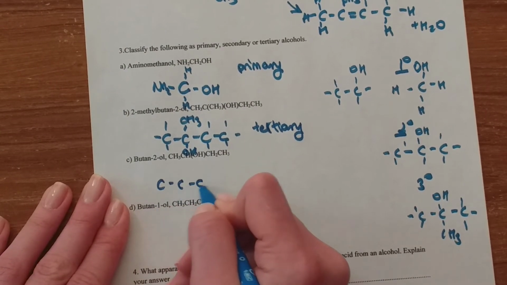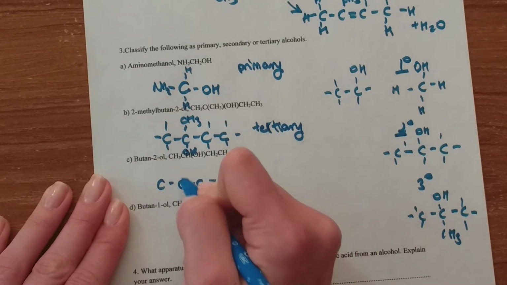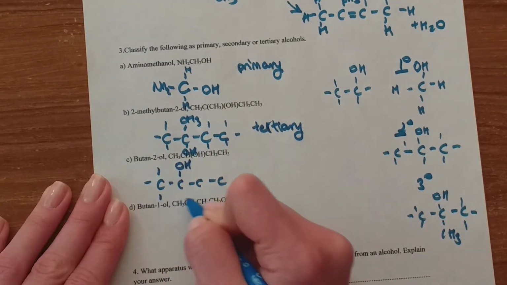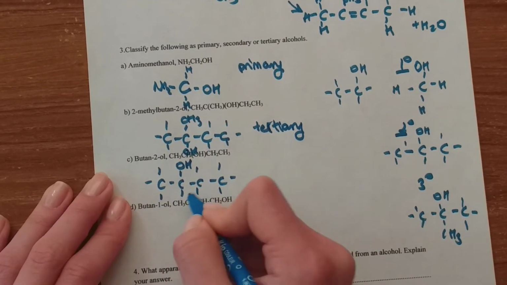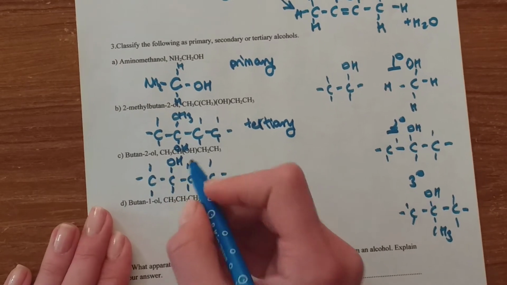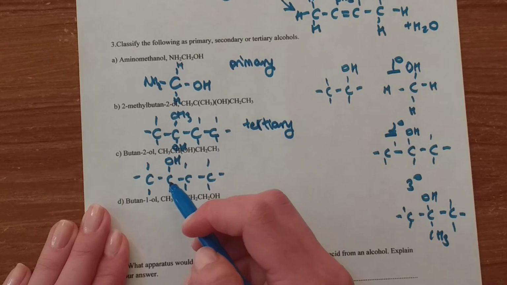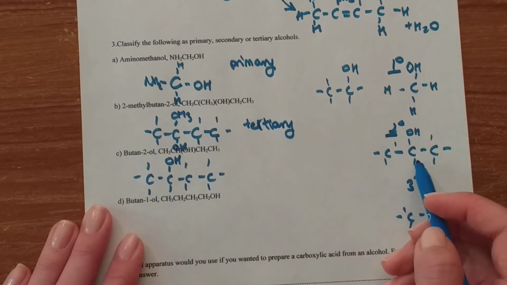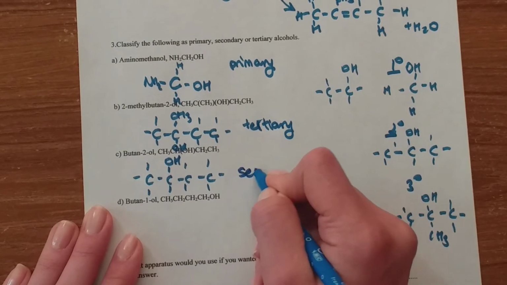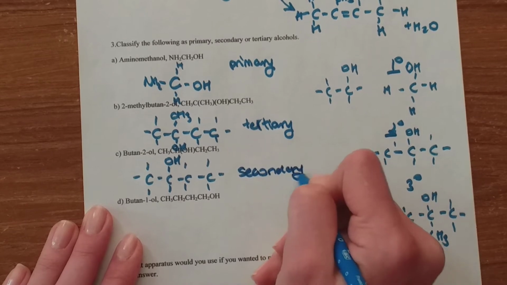The next one is butan-2-ol. So butane. So again, 4 carbons, 2. So the OH group is on the second carbon, and this time our OH group is connected to a carbon which is bonded to 2 other carbons. This is our secondary alcohol.